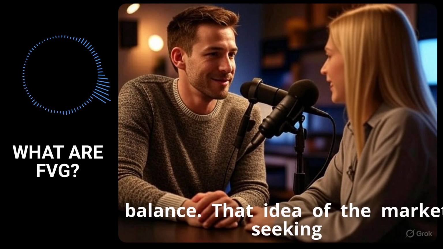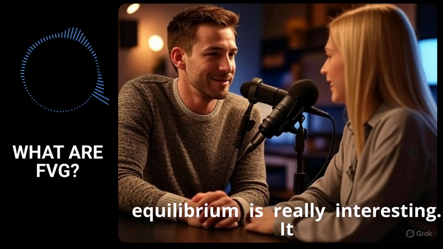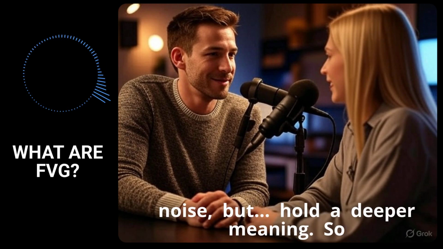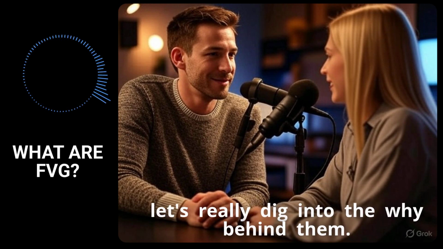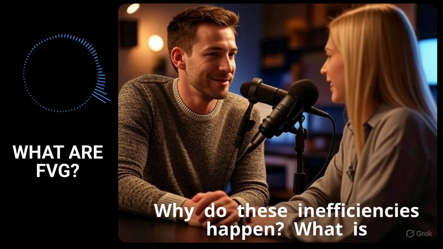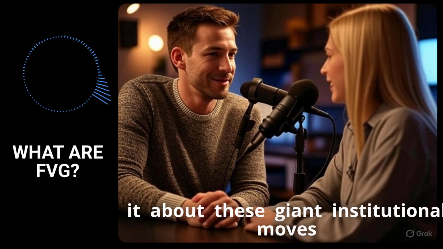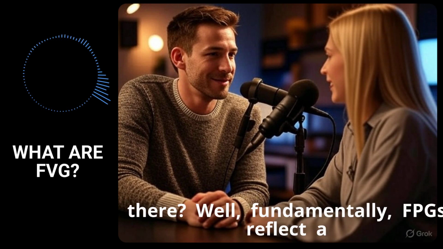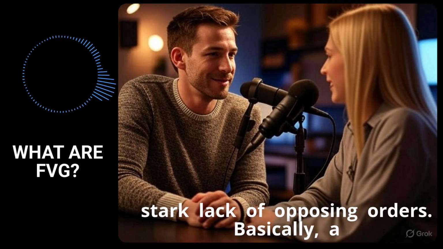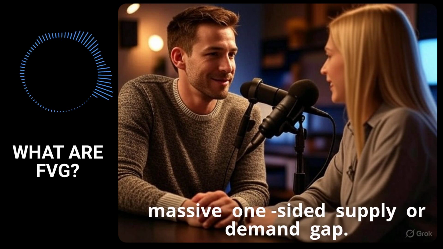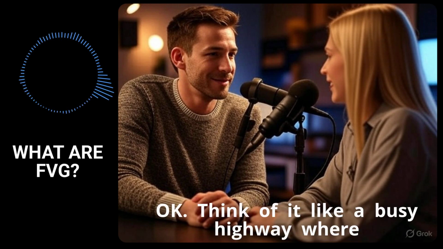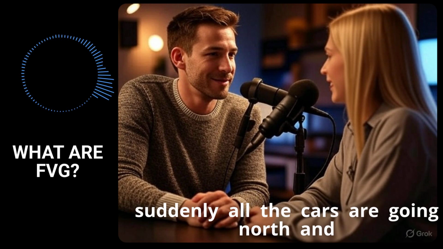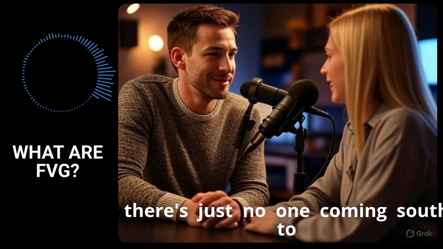That idea of the market seeking equilibrium is really interesting. It suggests these gaps aren't just random noise, but hold a deeper meaning. So let's really dig into the why behind them. Why do these inefficiencies happen? What is it about these giant institutional moves that stops the market trading normally there? Well, fundamentally, FVGs reflect a stark lack of opposing orders. Basically, a massive, one-sided supply or demand gap. Think of it like a busy highway where suddenly all the cars are going north and there's just no one coming south to balance it out.